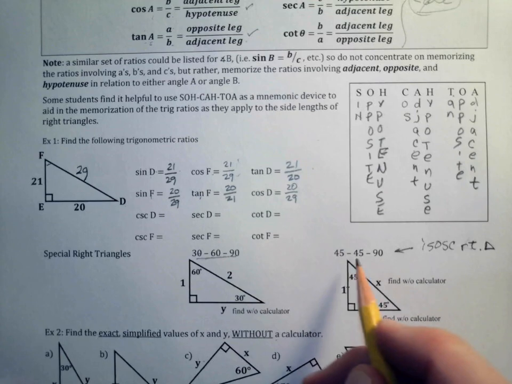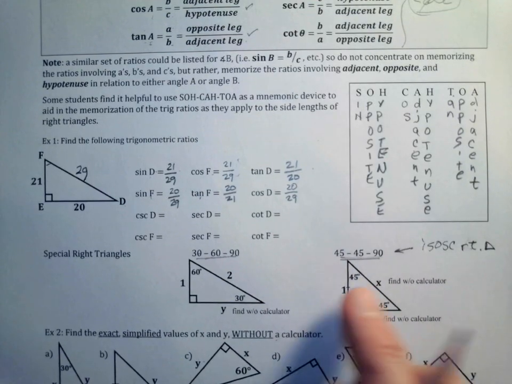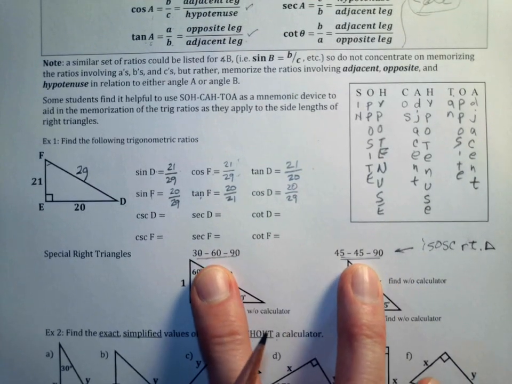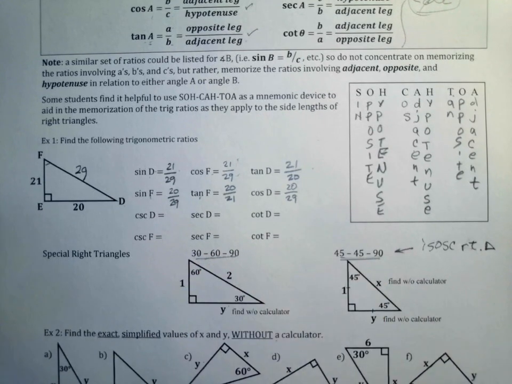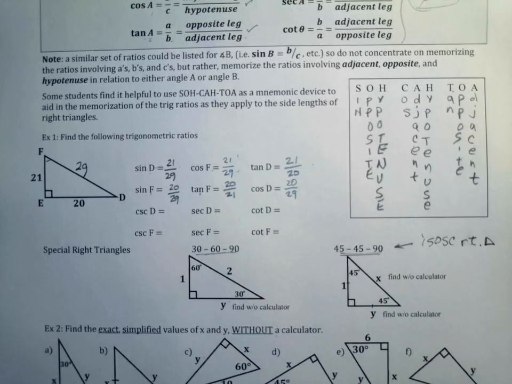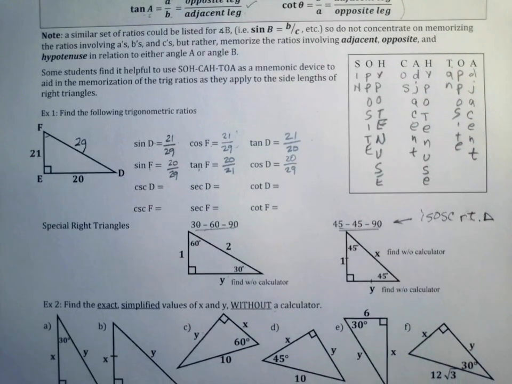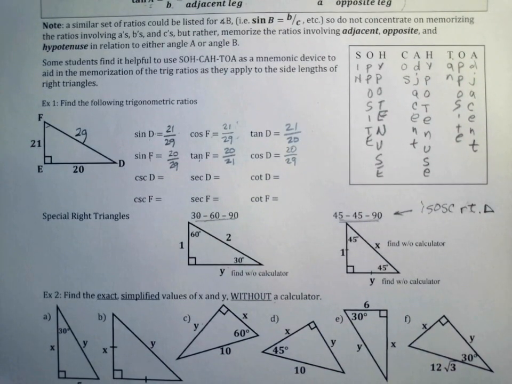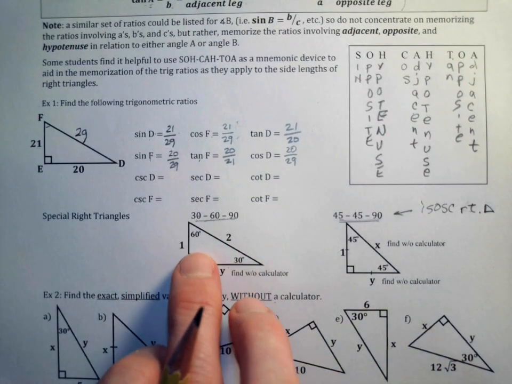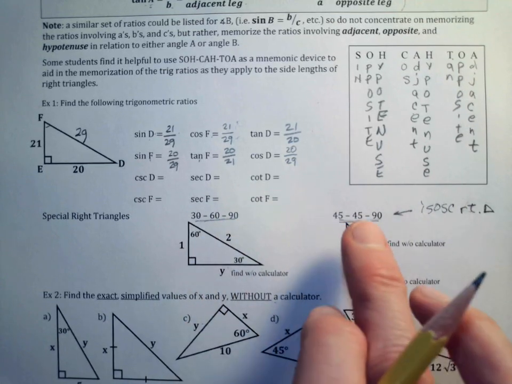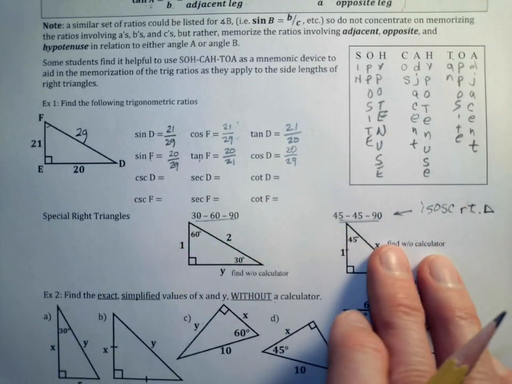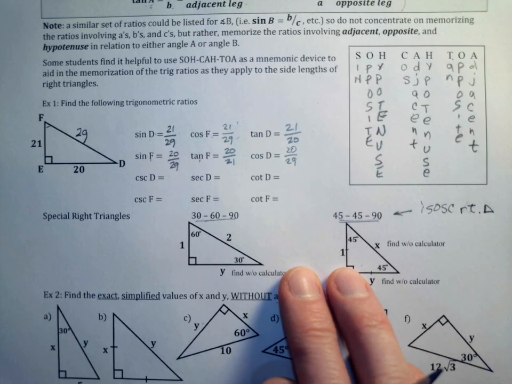So we're going to talk about and use these angles a lot, 30, 45, and 60. We saw them already a lot when we were dealing with the Cartesian coordinate system. It's a way of asking you to give me exact answers. So for when I give you 30, 60, 90, 45, 45, 90, you would not be using your calculator for these. You'd be giving me exact answers.